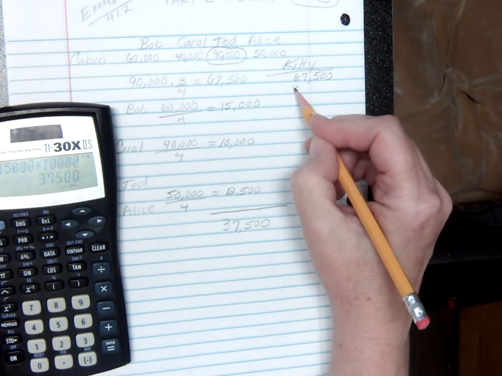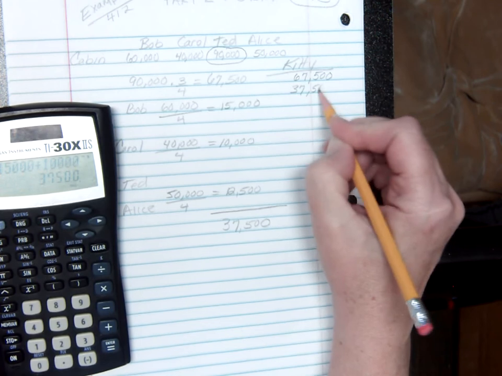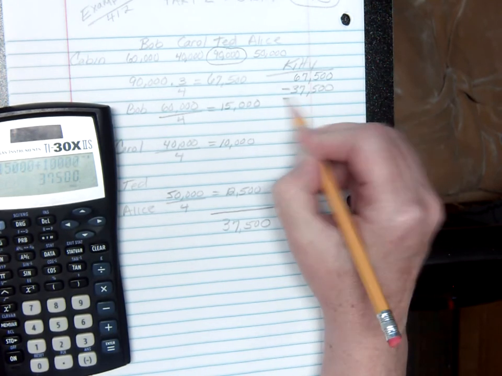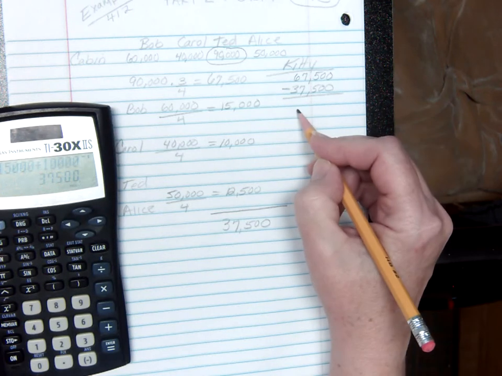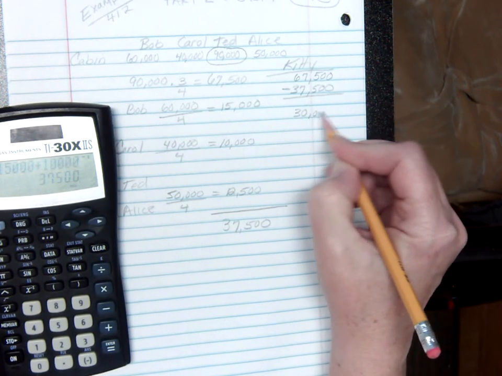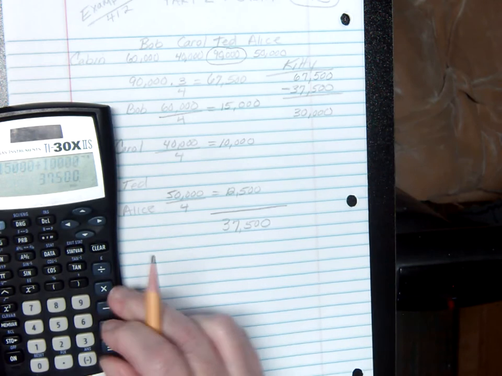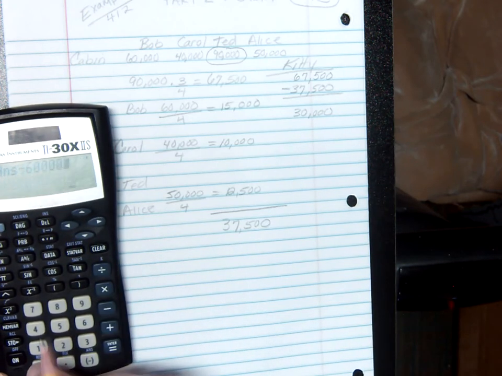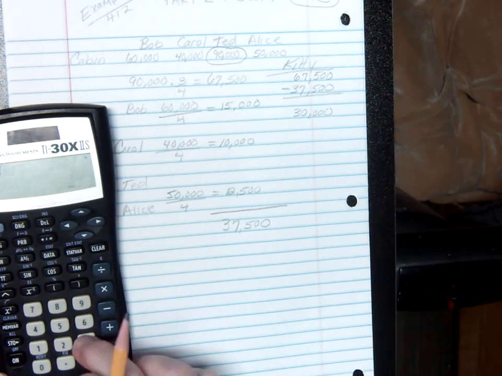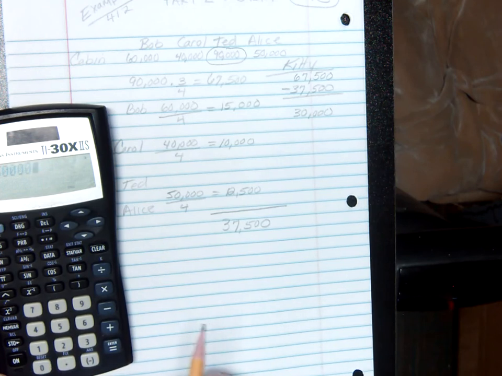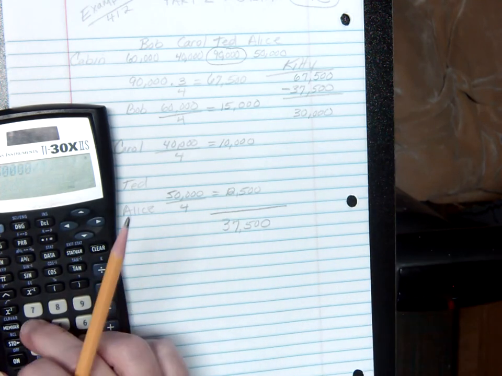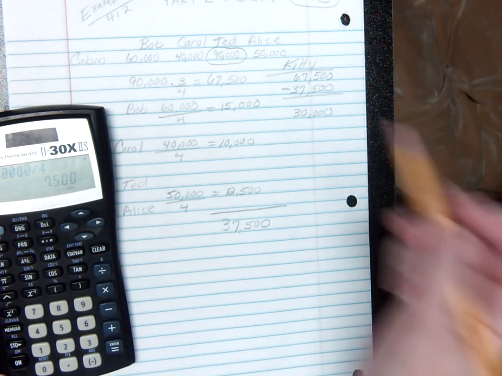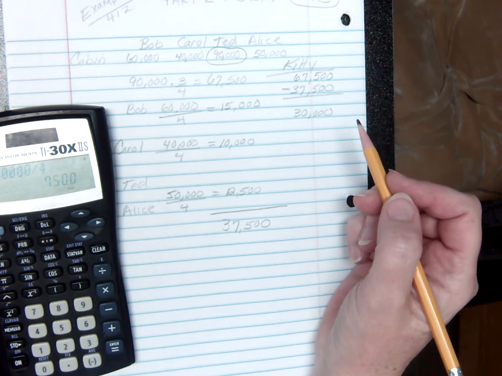That $37,500 is what is automatically pulled out of the kitty. What's left in this case is $30,000. That $30,000 gets split up between all of them. So if we take the $30,000 and we divide it by 4, we get $7,500.